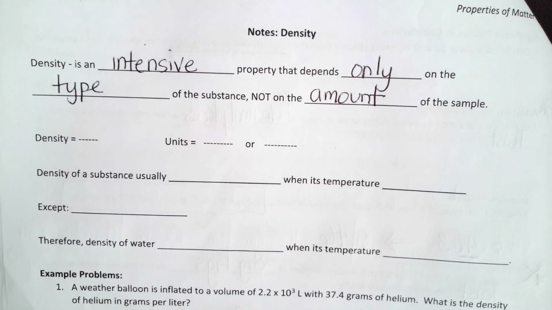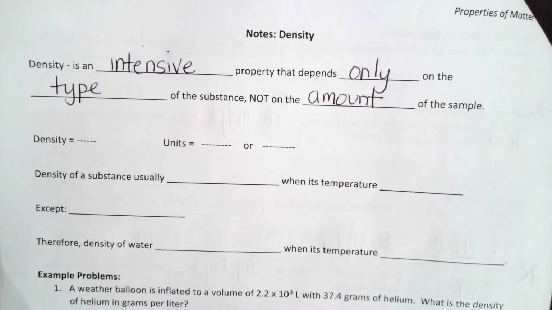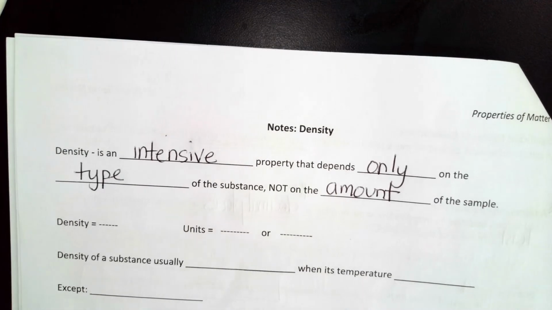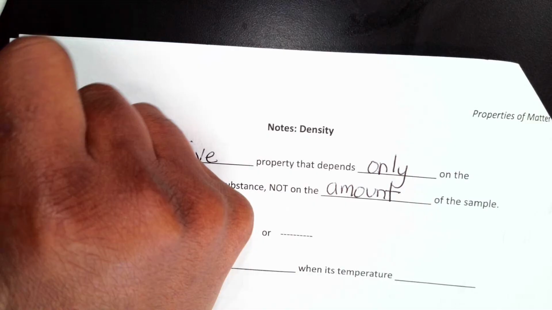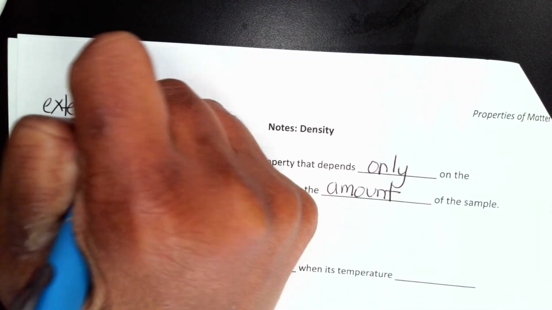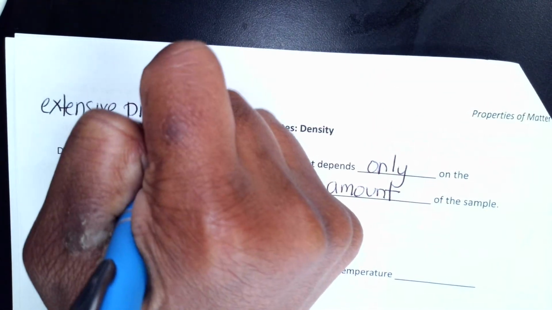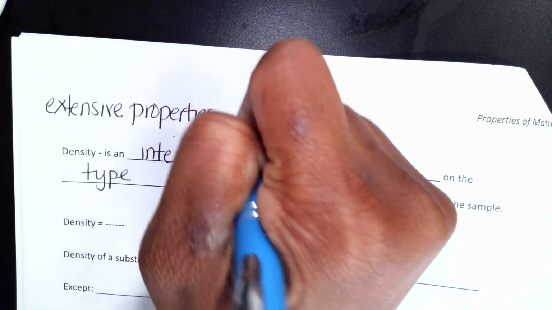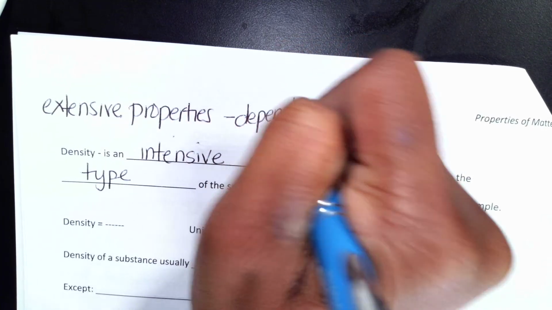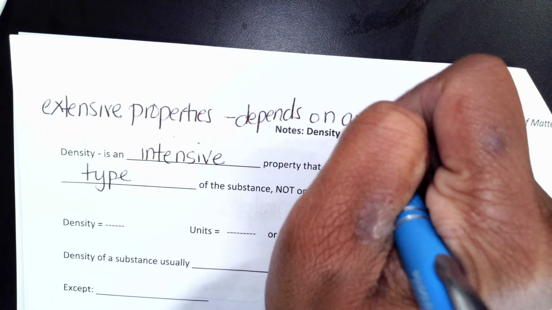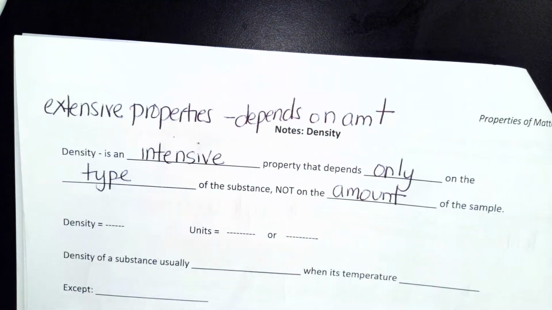It stays the same. There's another word, extensive properties, that does depend on the amount.